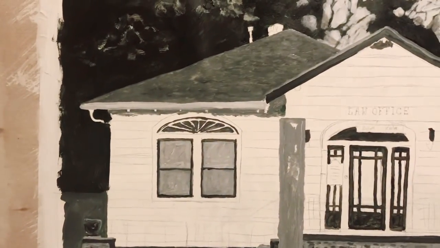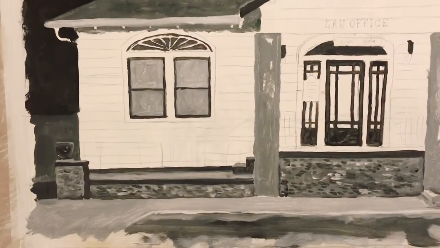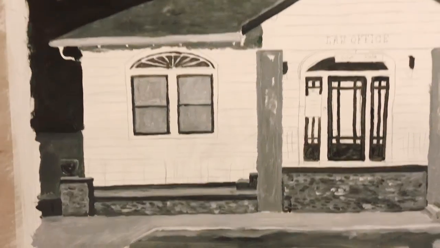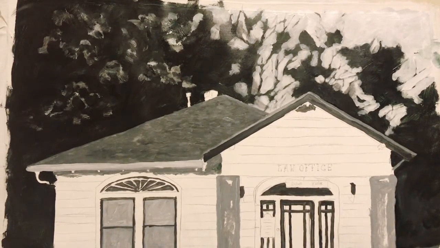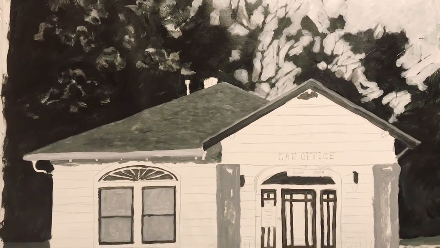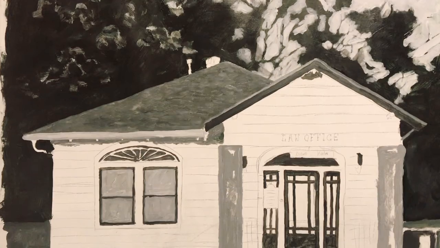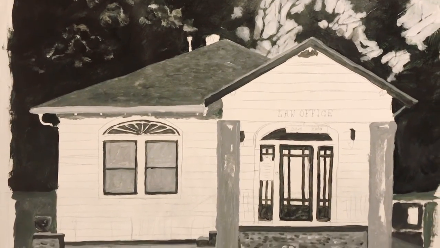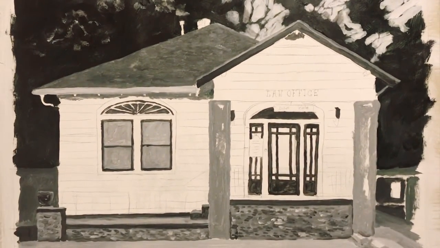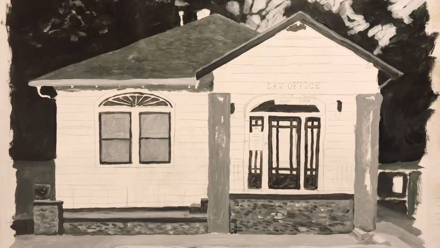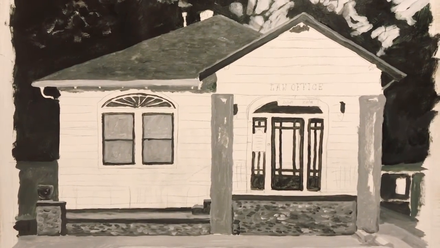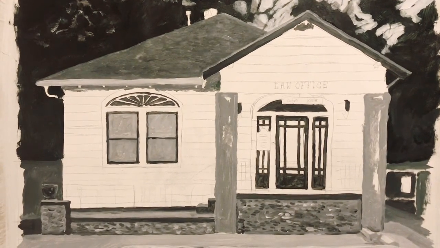Up here we have the shingles on the roof where I did this same texture and then softened it, because if you look at the background with the trees, they're equally softened. So you always want to keep in mind one of the principles of design that talks about unity. Unity means that everything in the picture looks like it makes sense, like it's related, like it belongs together.